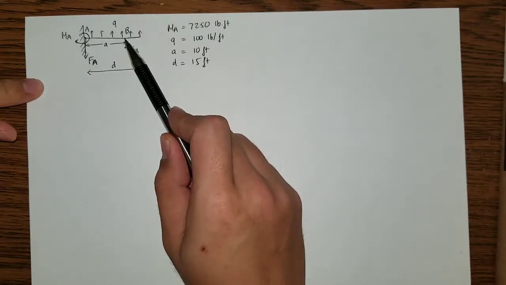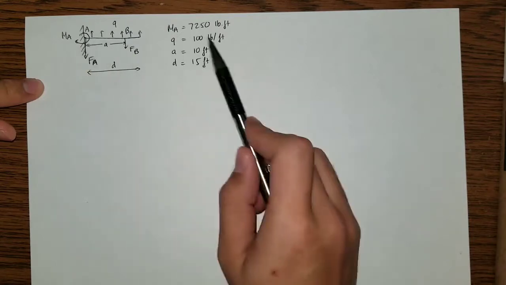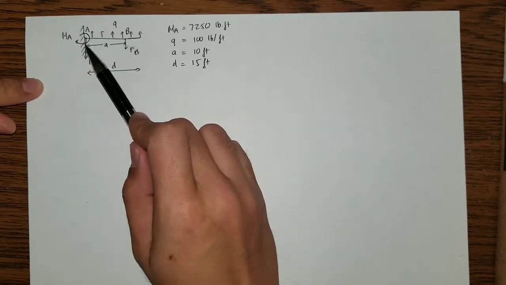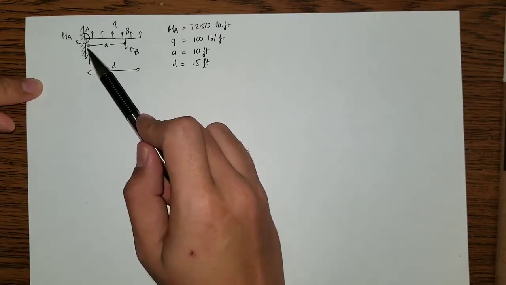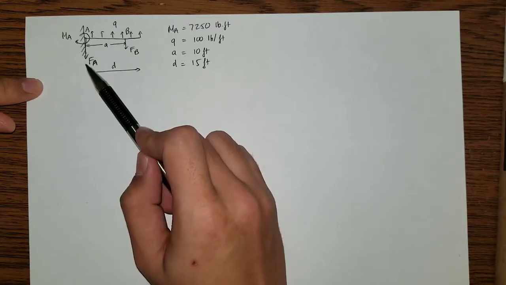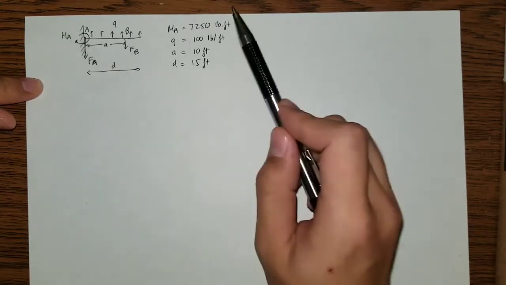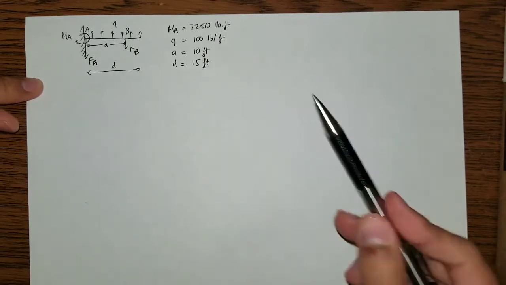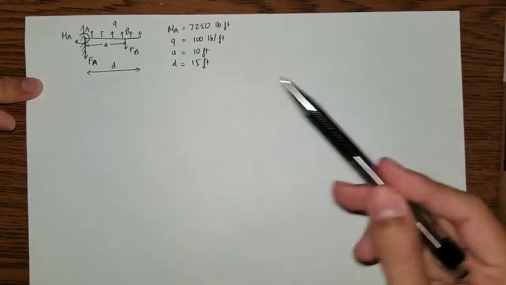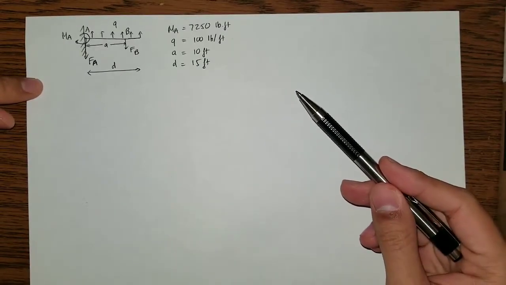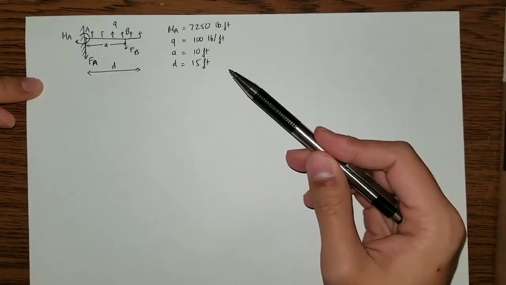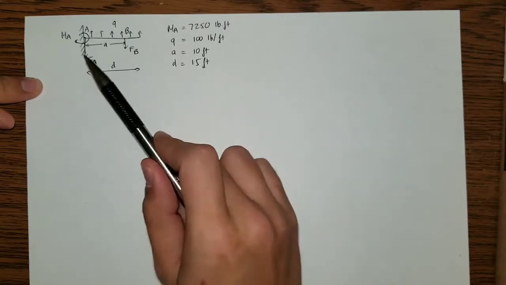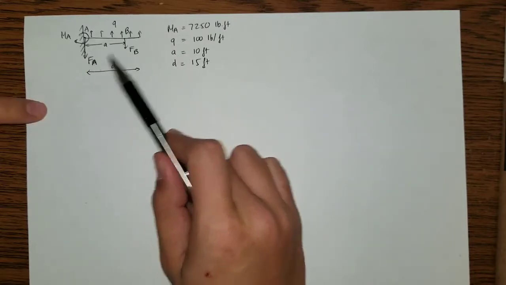and at point B, which is a distance A from the fixed end, A equal to 10 feet, there's a downward reaction force FB. At the fixed end, point A, there's also another reaction force FA acting downwards, as well as a bending moment MA, and MA is given as 7250 pound-feet. So in order to write out the Macaulay equation for bending moment, the first thing you have to do is determine all of the unknown reaction forces and moments, in this case FA and FB.